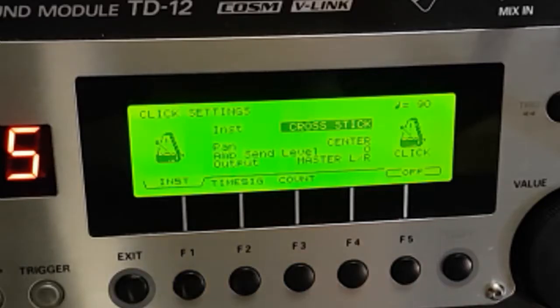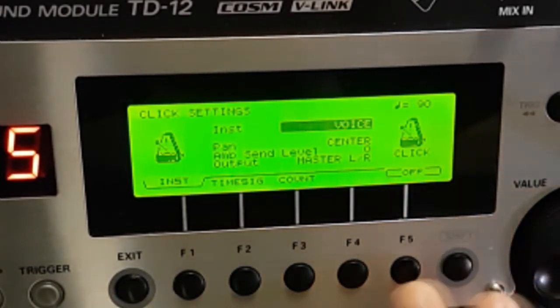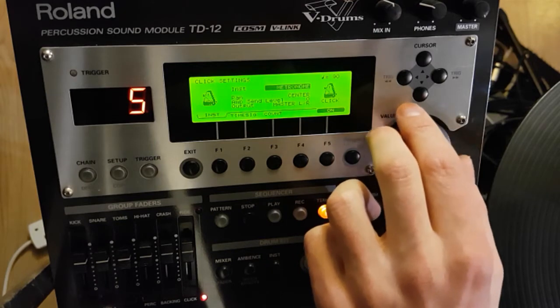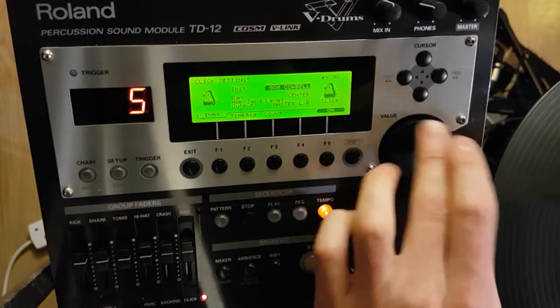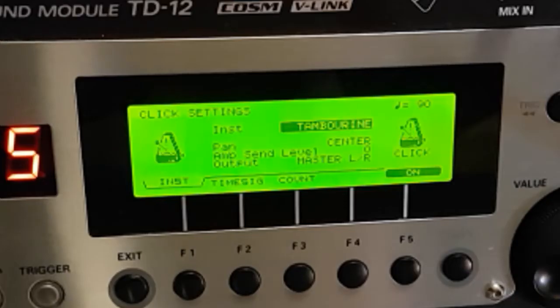The type of click, we've got lots of different sounds. So one of the things that the Roland modules are kind of famous for is this funny voice. 1, 2, 3, 4. 1, 2, 3. And I can just scroll through those guys to whichever sound I prefer. And me personally, go to the end, back 3, tambourine. If I'm teaching, I often use the counting. It seems to help people.